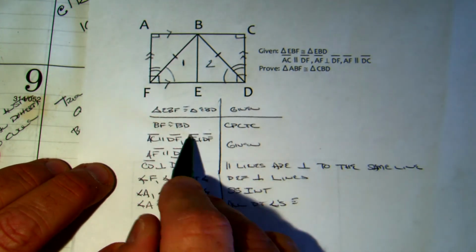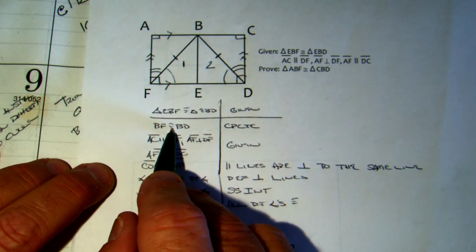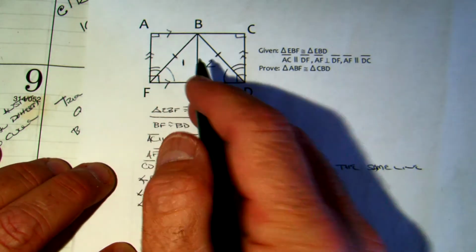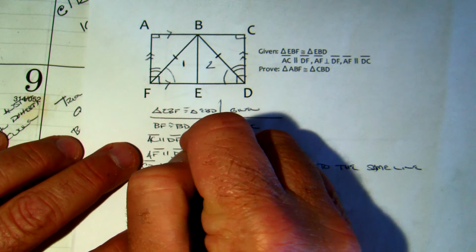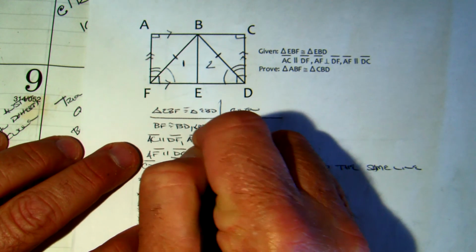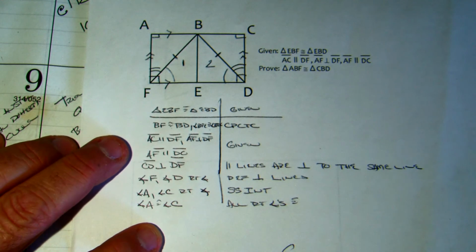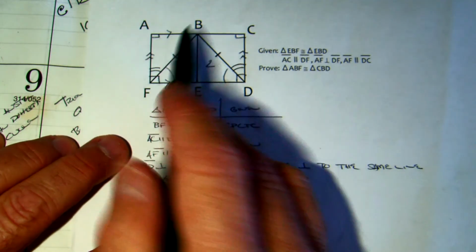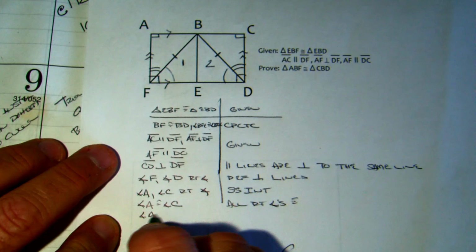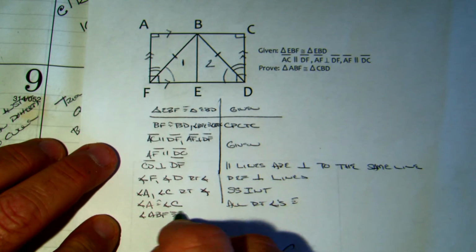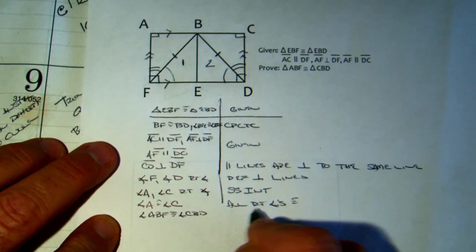Now, up here, I'm going to go back because I forgot it with the CPCTC. I want to go with angle BFE congruent to angle BDE, because that gives you a couple things. I can then say angle ABF is congruent to angle CBD by alternate interior angles.